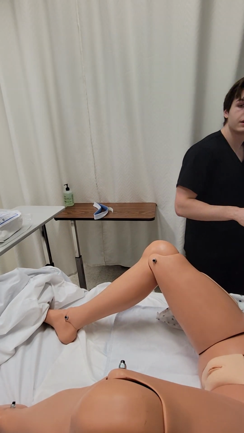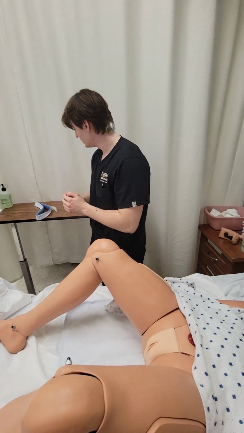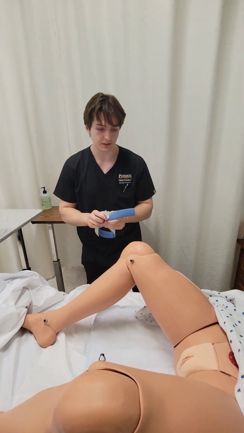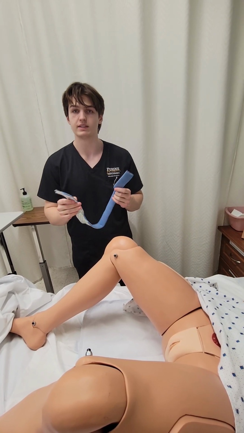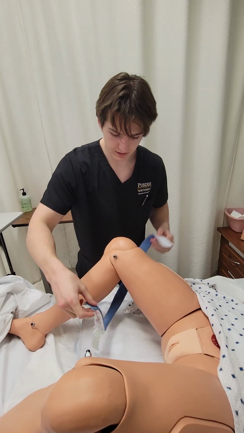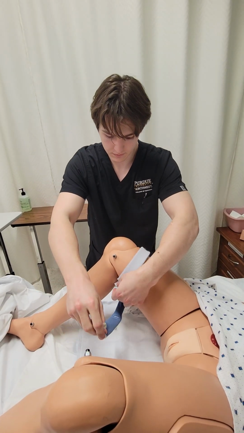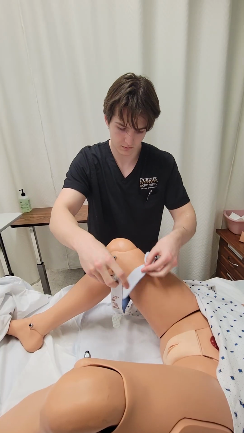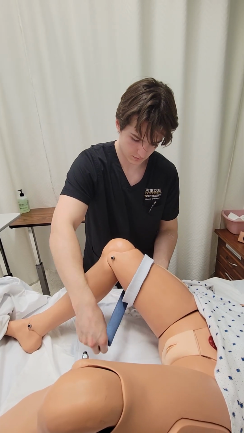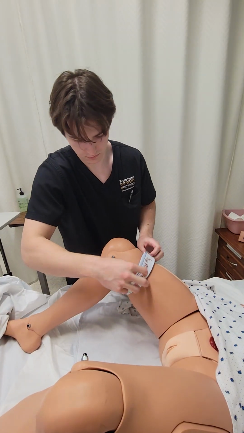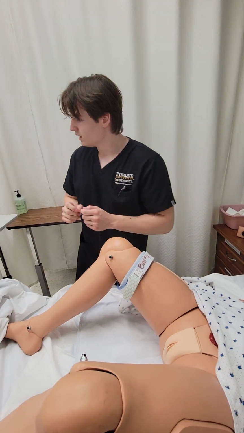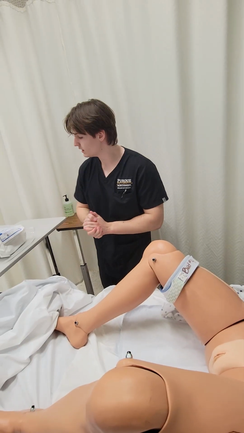Alright, so now we're gonna prepare for the Foley catheter itself. There can be some discomfort in this procedure, and if you do experience any at any time, feel free to let me know. I'm going to apply this in advance because I find it easier to be done that way. Okay, now to move on to the Foley catheter.